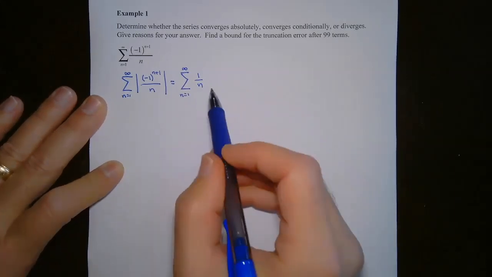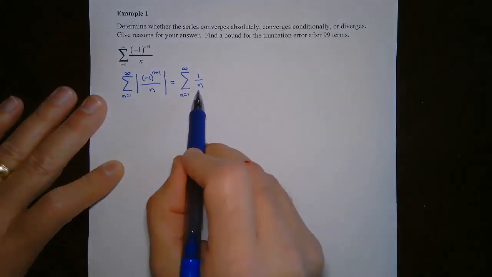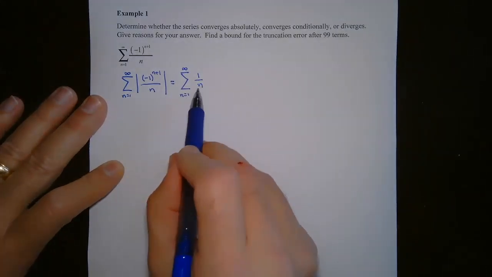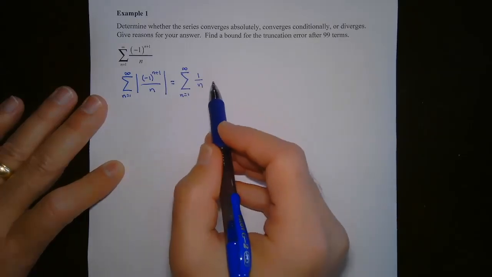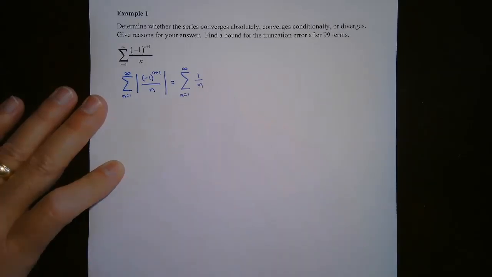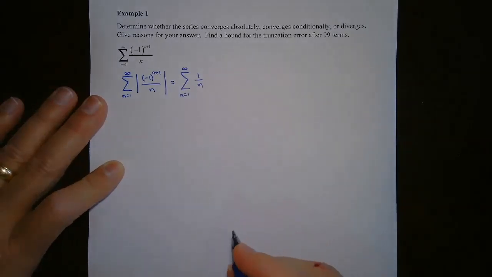This is the harmonic series, because n equals 1, 2, 3, and we're adding 1 over 1 plus 1 over 2 plus 1 over 3. We know that the harmonic series diverges.